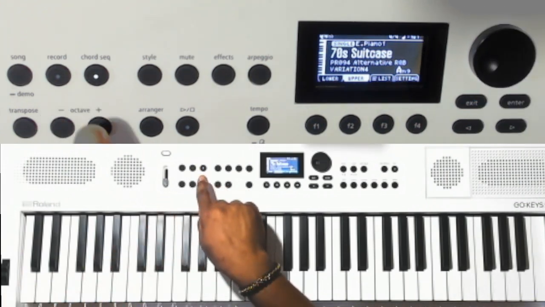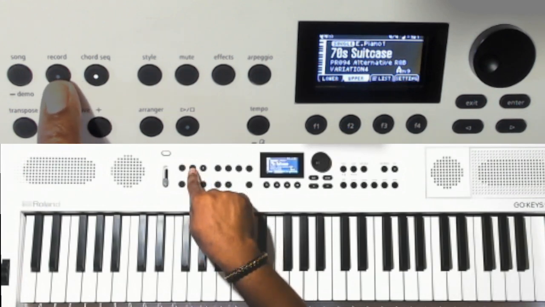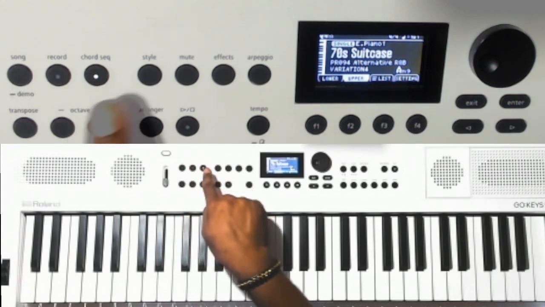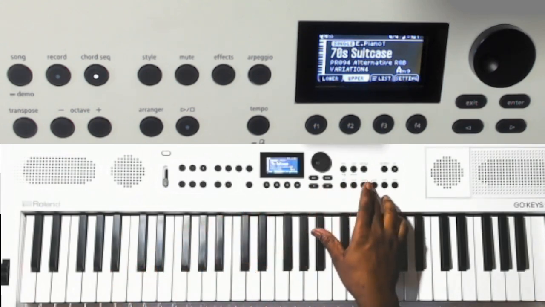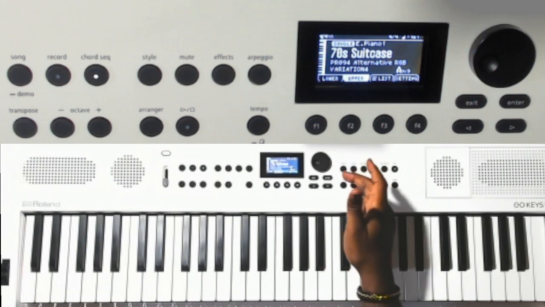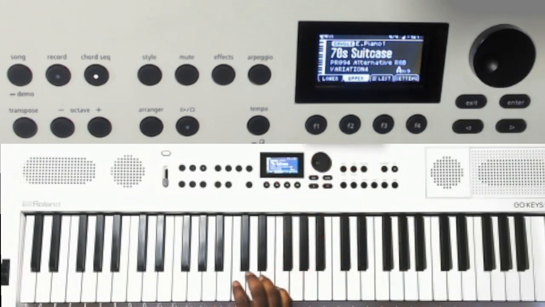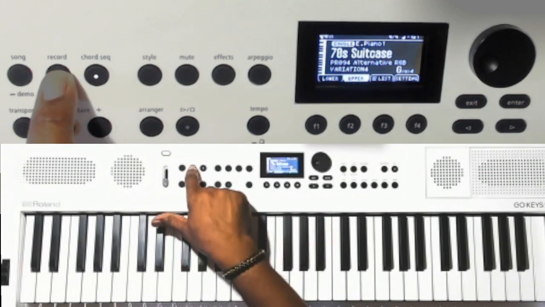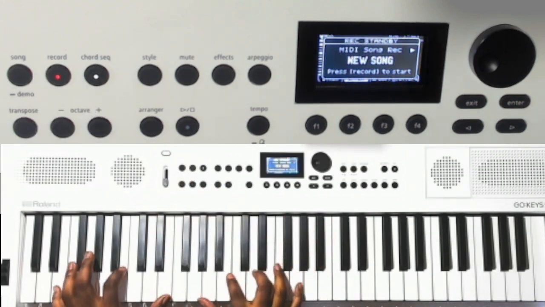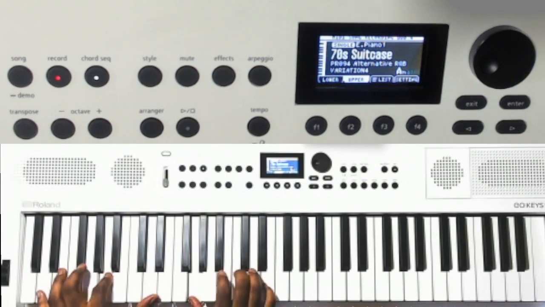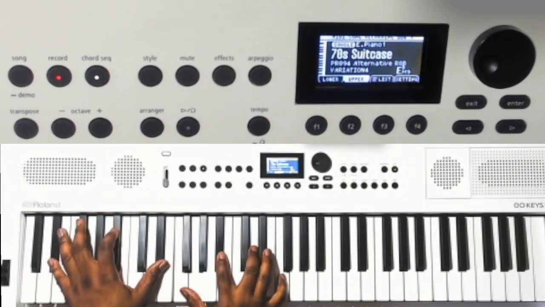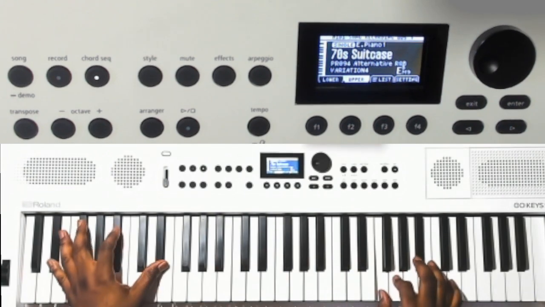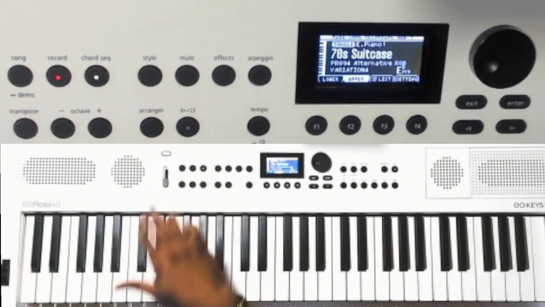Next, we're going over to the record button. And the record button allows you to record whatever you want, depending on the sound selected. Here, I've got 70s Suitcase. If I wanted to record what I'm playing, I hit record, and I just start playing. When you're done, hit record again.